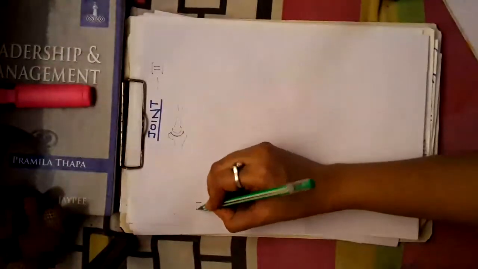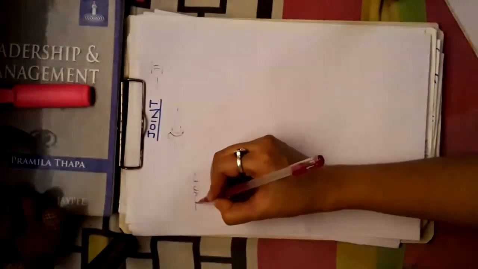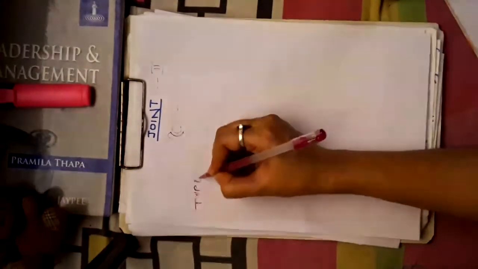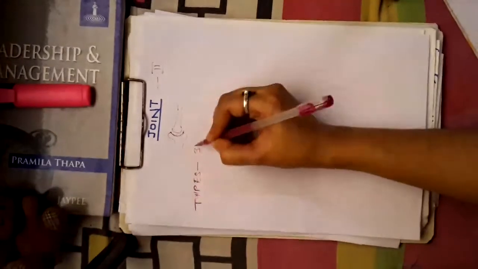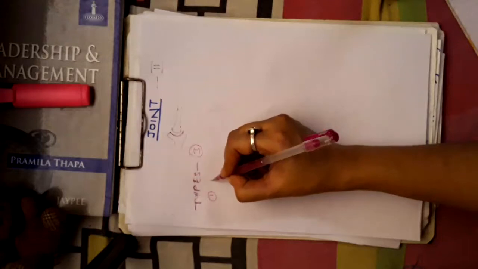Next we will see the types of joint. There are three types of joint. First one is fibrous joint.